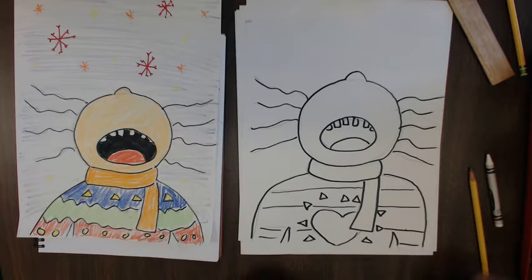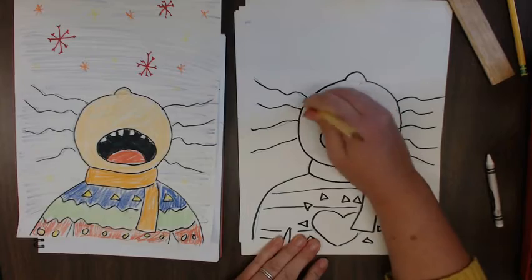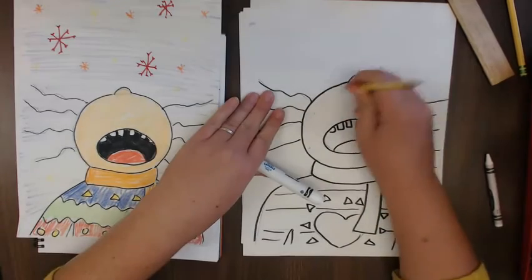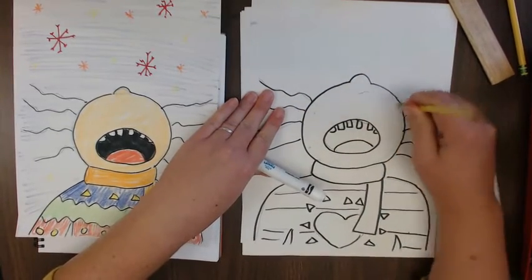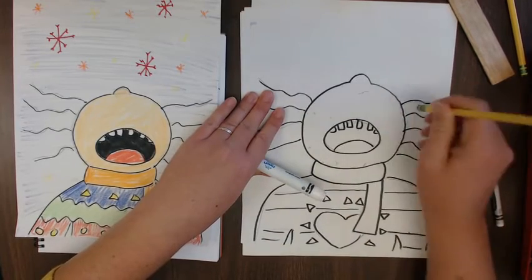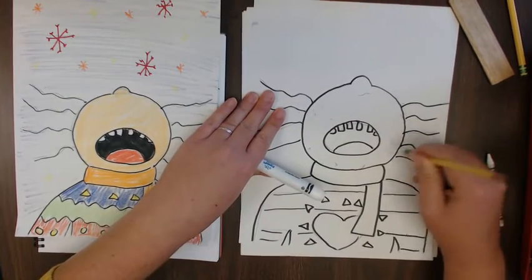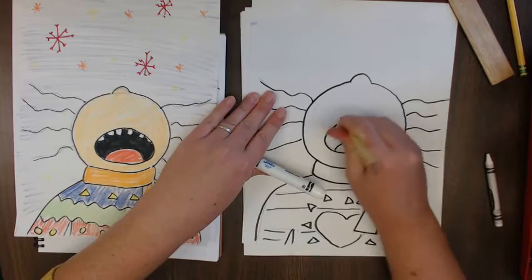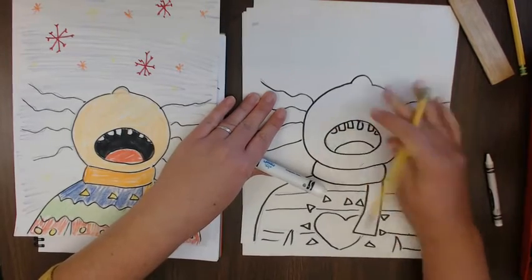Okay, and now I'd come in with my eraser and erase all those extra pencil marks, because those will definitely show up when we do our color pencil. So if you don't erase it, you're going to see them. So let's go ahead and erase. Make sure we get that out of the way. All right, so now we're ready for our next step.